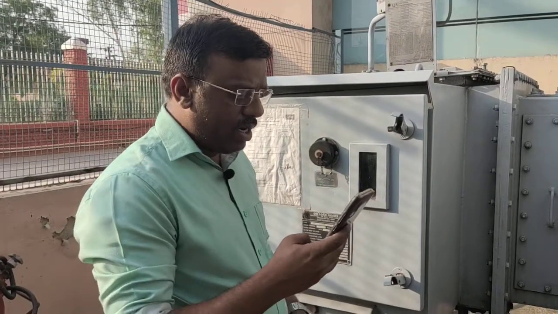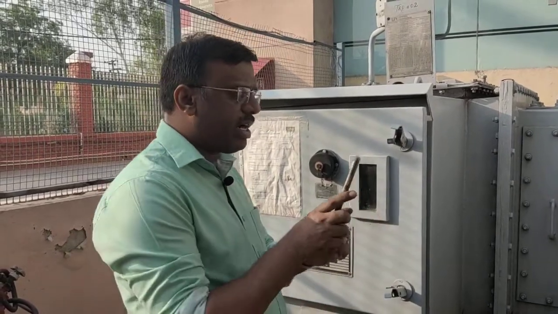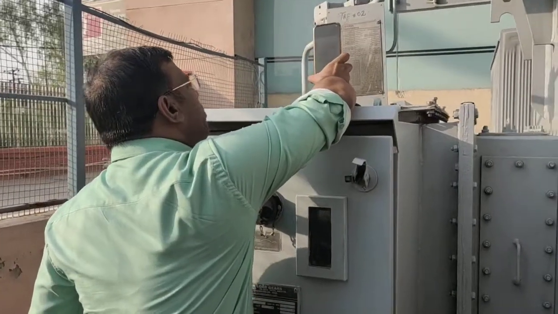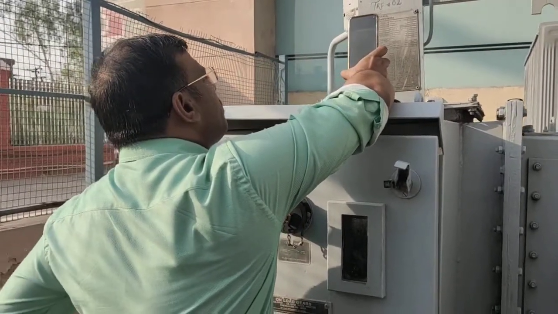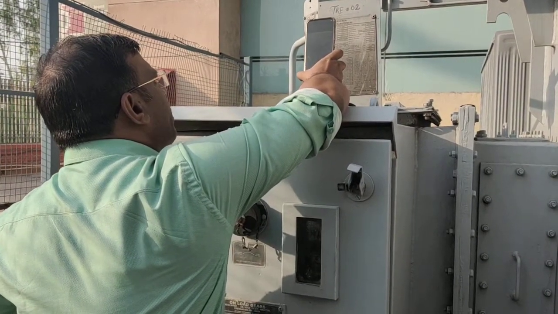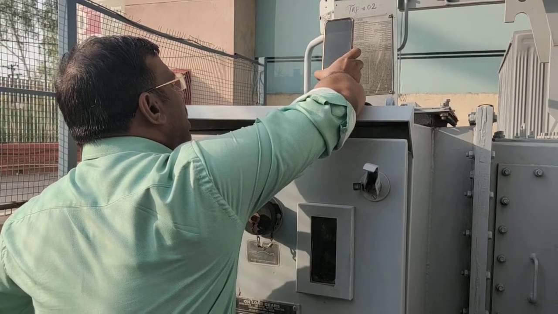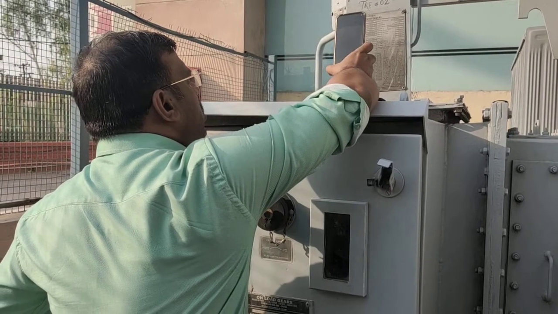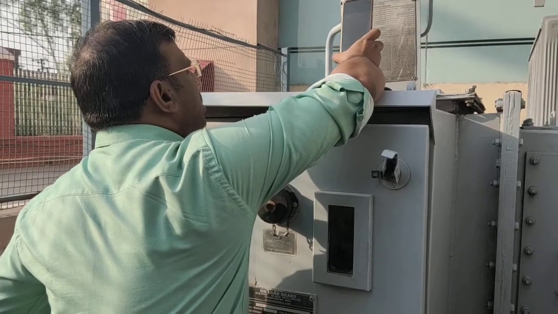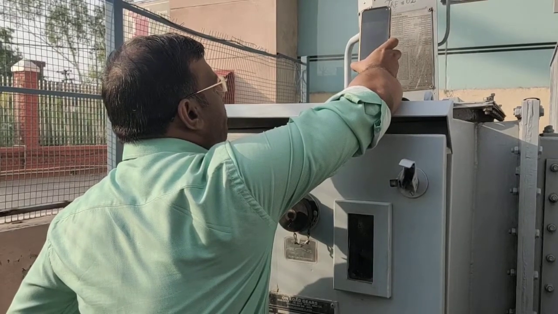Yes, sir. Okay, so let's start with the training module we have started regarding the transformer. Is this plate clear to all of you? Yes, sir. Okay, what is the capacity of this transformer? I'll just tell you, this is a 2500 kVA transformer.